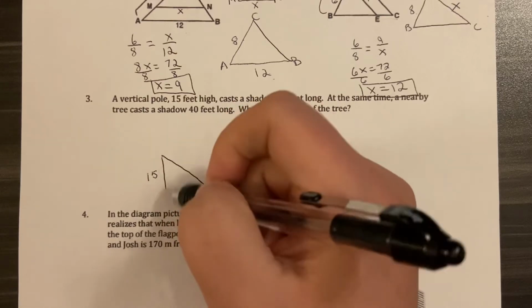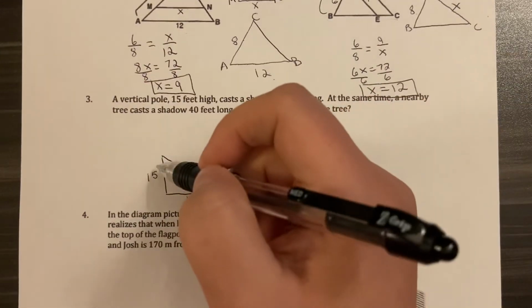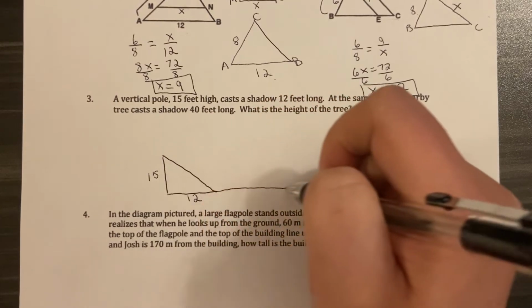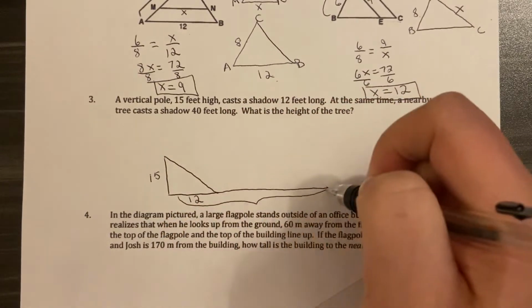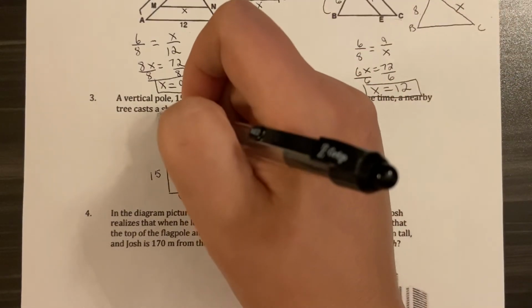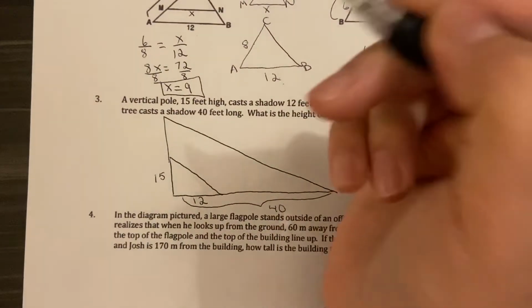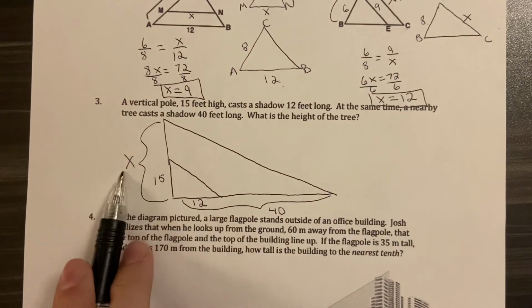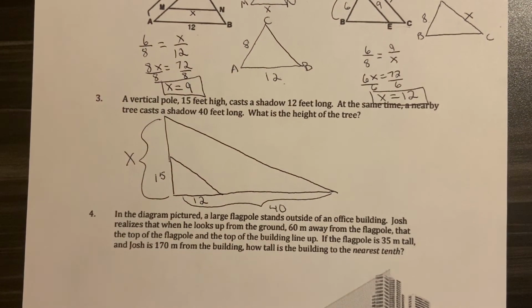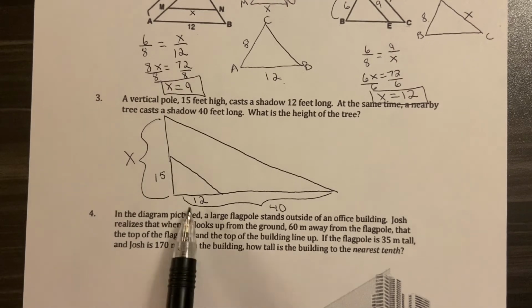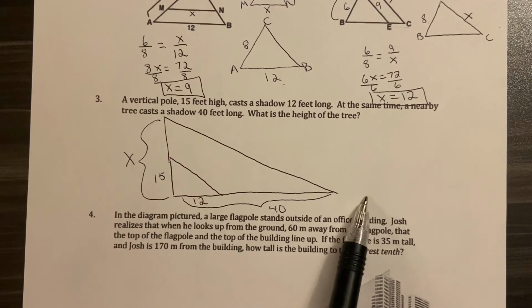Well, if it's at the same time, just think about the tree and the pole standing next to each other. If the tree shadow is like 40, that means the tree obviously has to be significantly bigger than the pole, right? It's going to be kind of like an image like this. They're asking you to find the height of the tree. So if you think about the triangle separately, it's going to be this small side over this side.